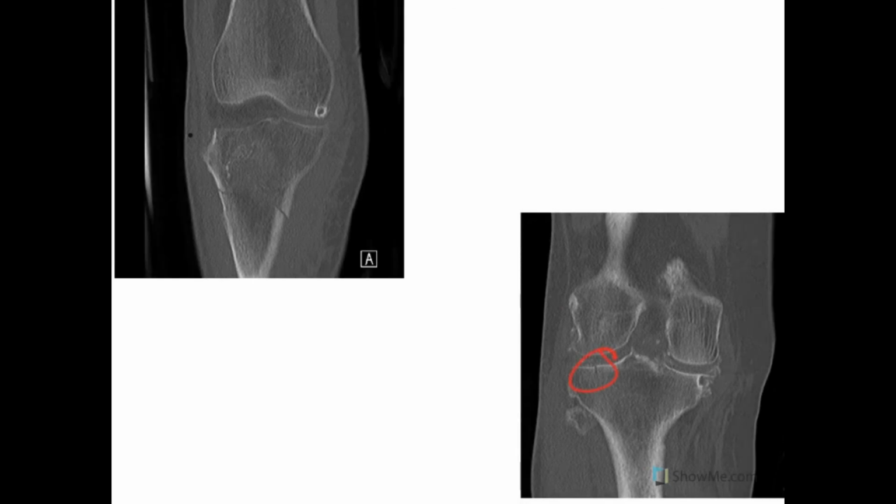On the CT scan, more anteriorly, you can see the tib plateau fracture, and posteriorly, you can see it a lot better here. The patient was admitted to the orthopedic service. She got surgery, she was discharged, and did well.